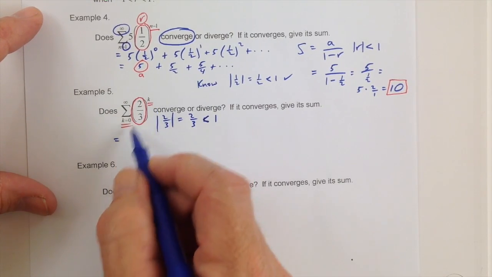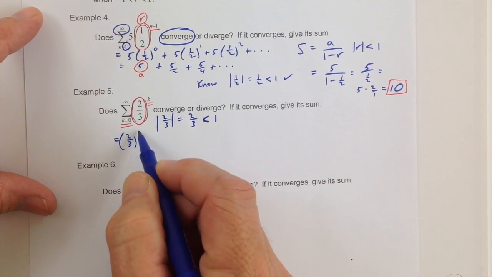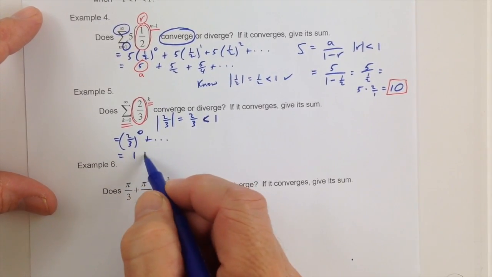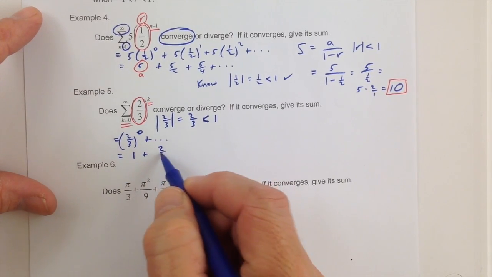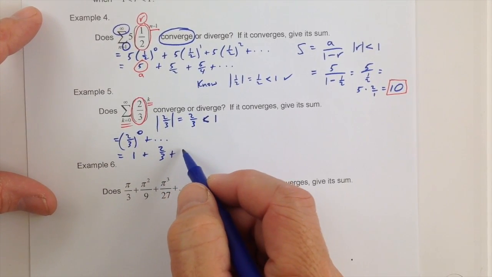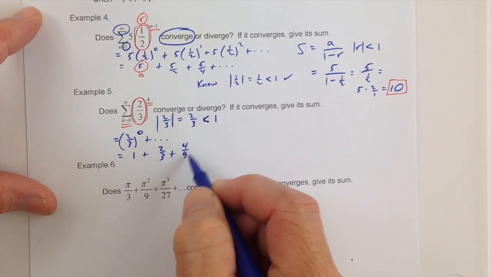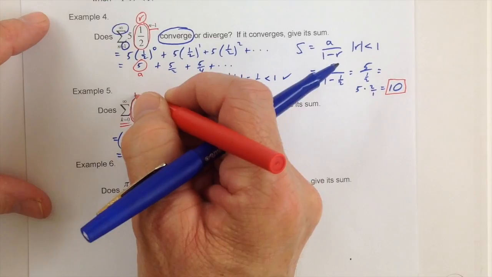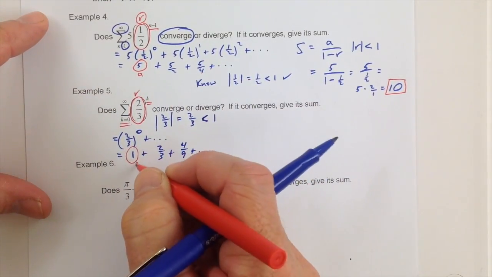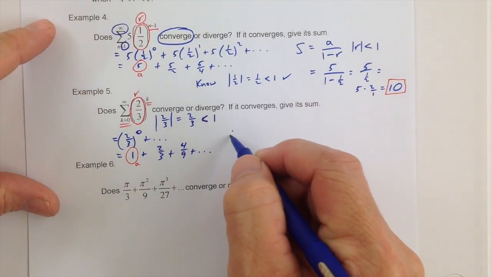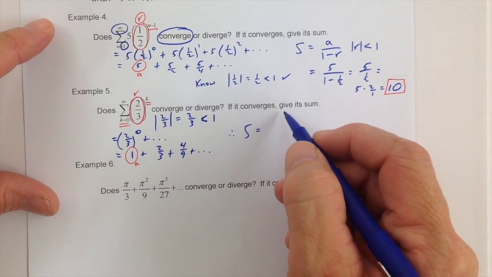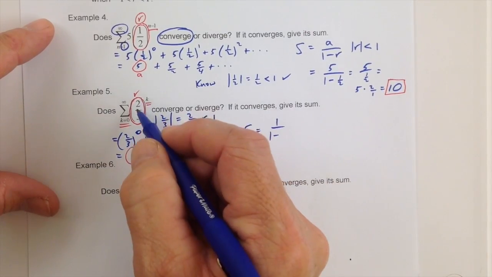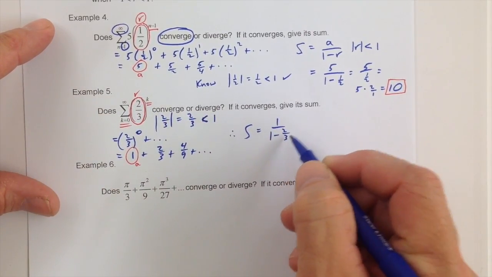When you replace k with 0, you get 2/3 raised to the 0, which is 1, plus 2/3 to the 1, so we could write 2/3, plus 2/3 to the second power, which would be 4/9, and so on. But we already had our r, and all we needed was our first term, so that's our a. Therefore we have our sum equaling the first term, which is 1, divided by 1 minus our r, which is 2/3.